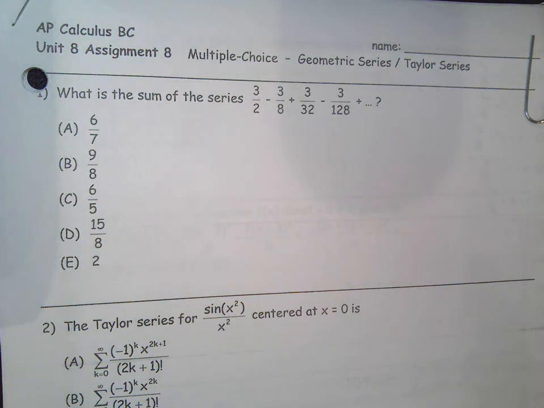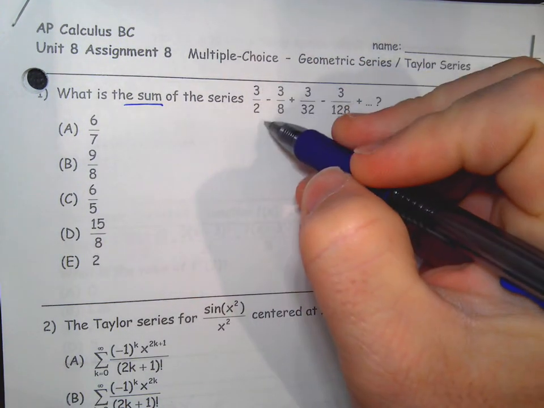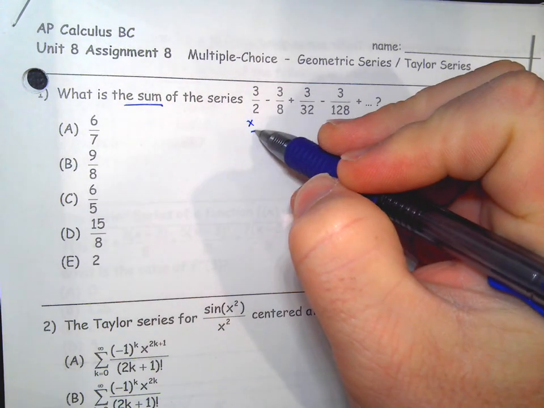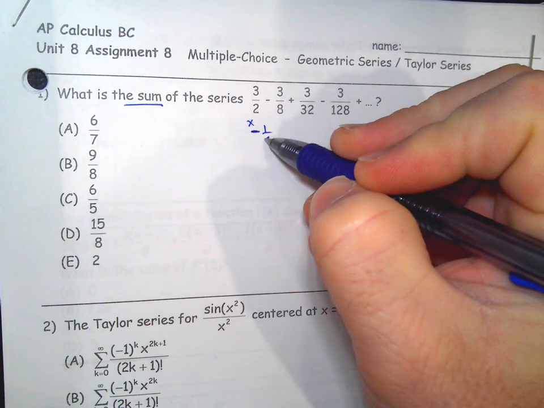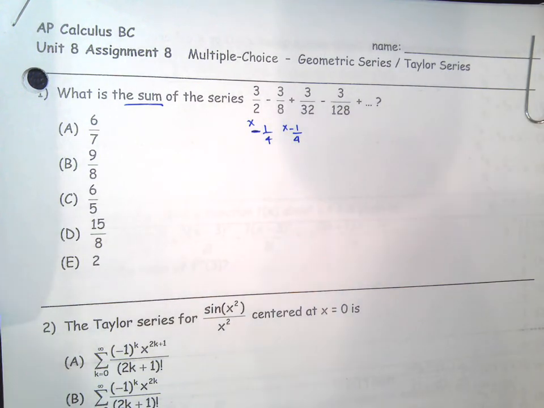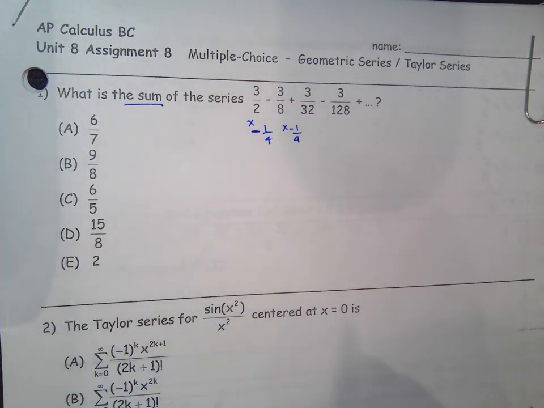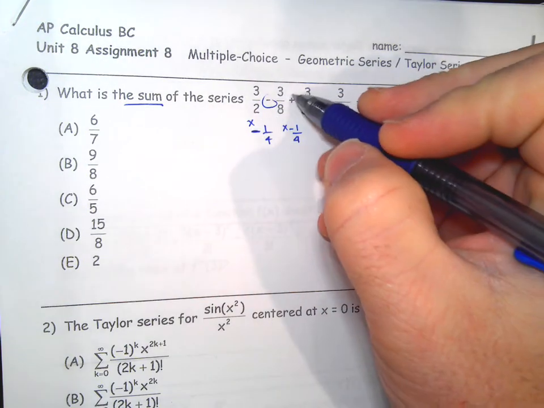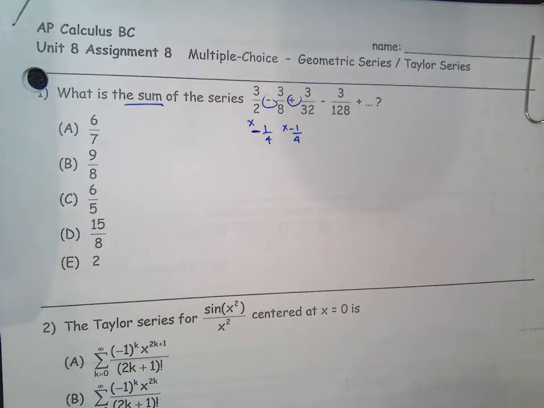So first one, what is the sum of the series? Now, the only kind of series that we know how to find the sum of is a geometric series. And so we've got to confirm it's being multiplied by -1/4. Not 3. 3 stays the same on top. So I think it's -1/4. And it's alternating signs, so it's got to have a negative in it.